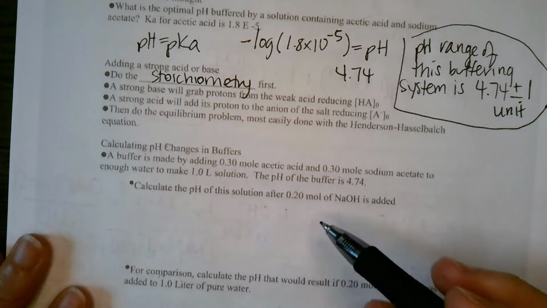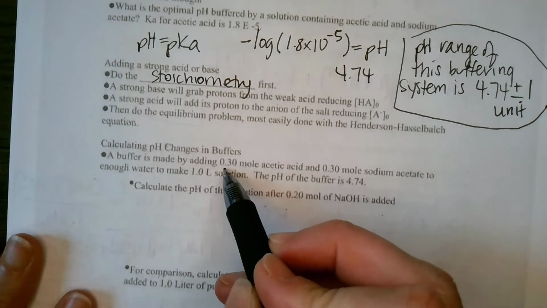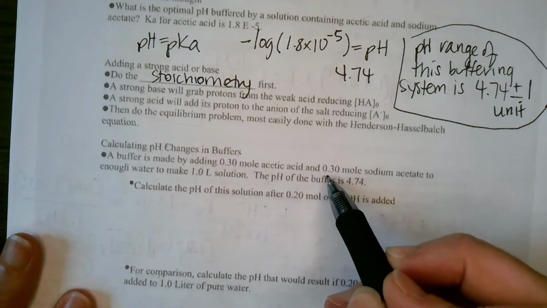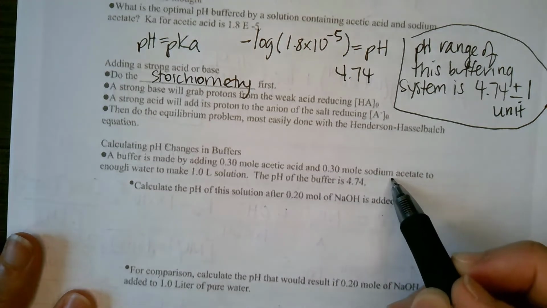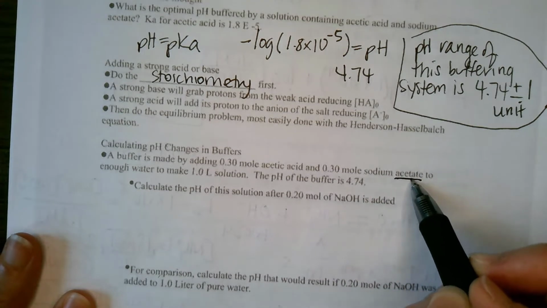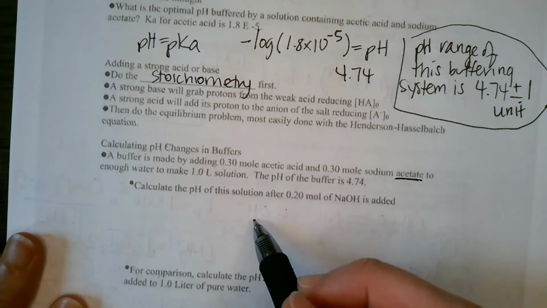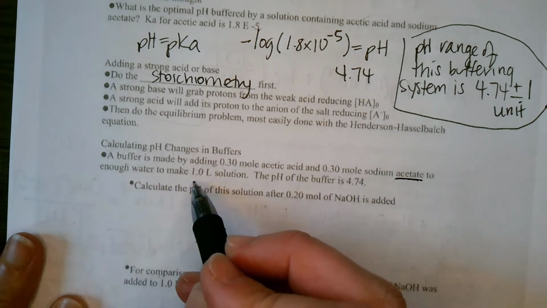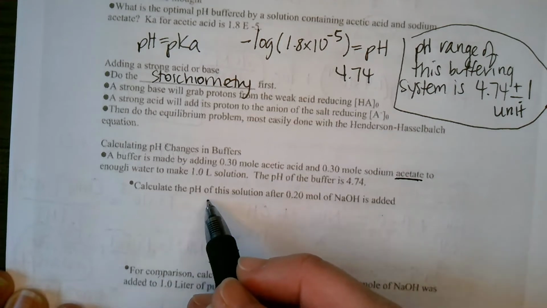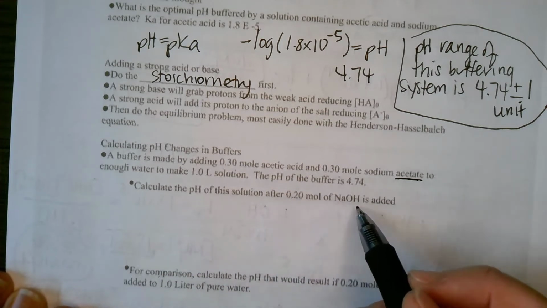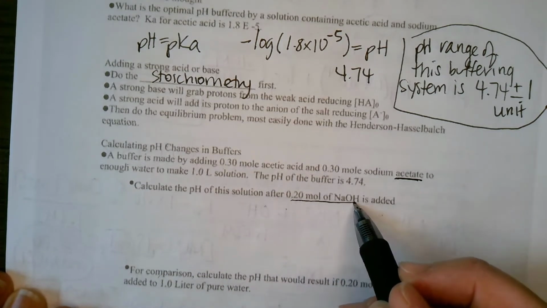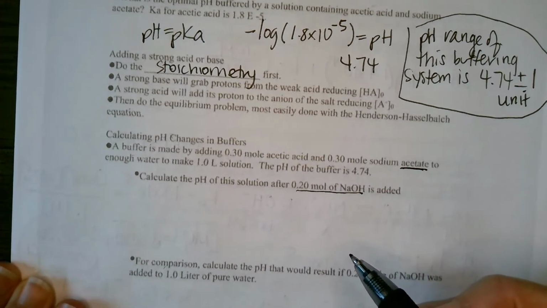So in this example, a buffer is made by adding 0.3 moles of acetic acid and 0.3 moles of sodium acetate. And again, we know that this is our conjugate base. So then we make enough to have a 1 liter solution. Calculate the pH of the solution after 0.2 moles of a strong base, sodium hydroxide, is added. So let's look at what we have.